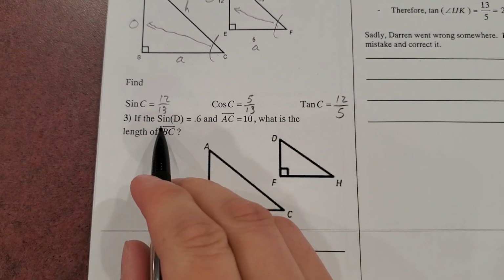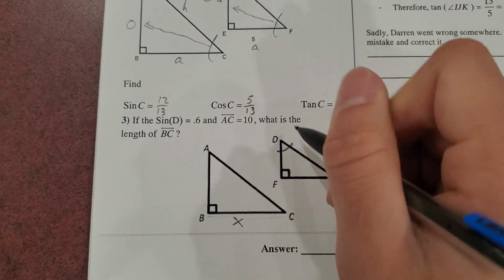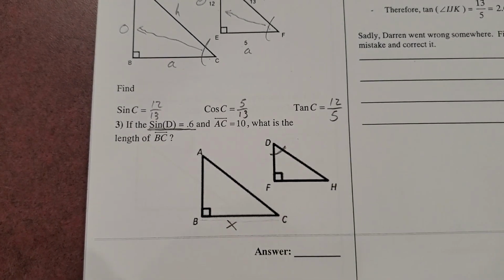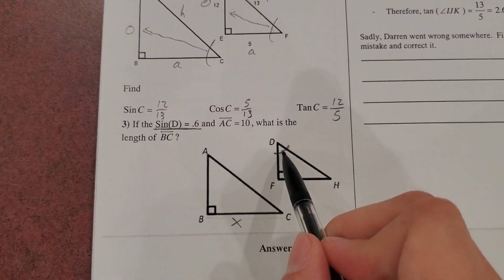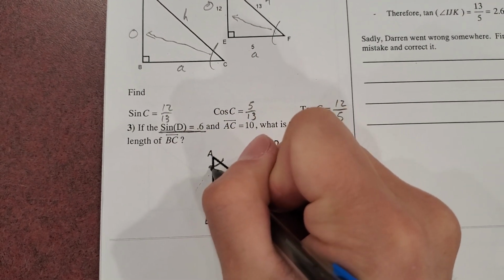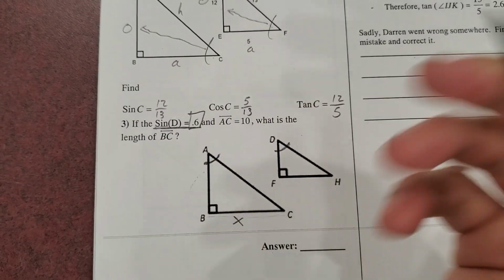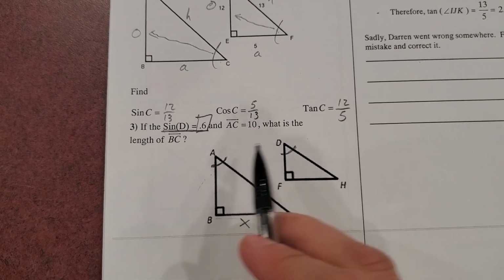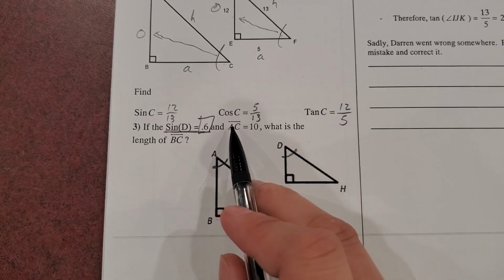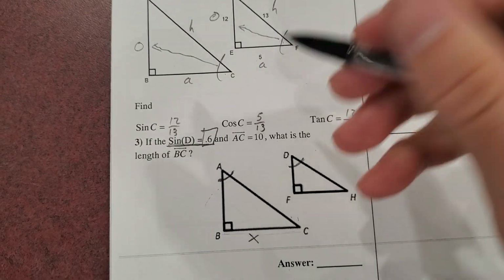Also, I know that sine of D, this angle over here, is 0.6. Remember that sine of D will be the same thing as sine of A. So sine of A is also 0.6. So this is 0.6 and this is also 0.6, because they're both corresponding angles. Then AC is equal to 10. AC, that's this, is equal to 10.